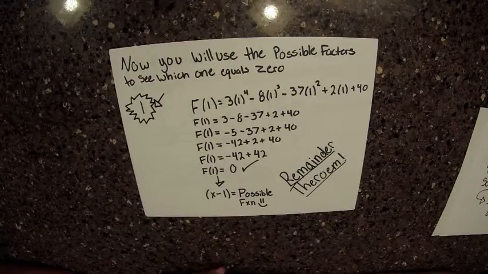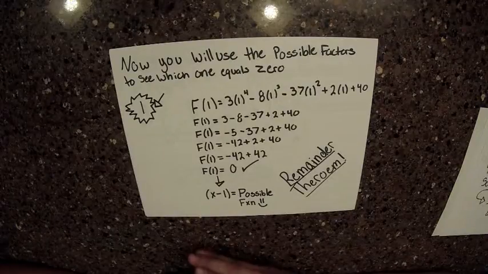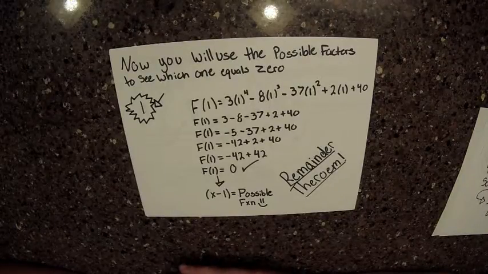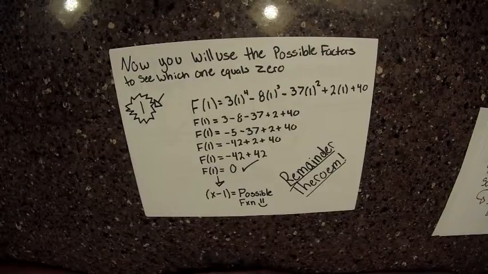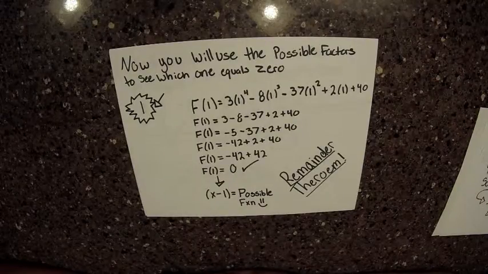The other thing is that when you plug it into a function, the factor for a function is x minus whatever number. So since we used positive 1, the factor is x minus 1. And this is called the remainder theorem.